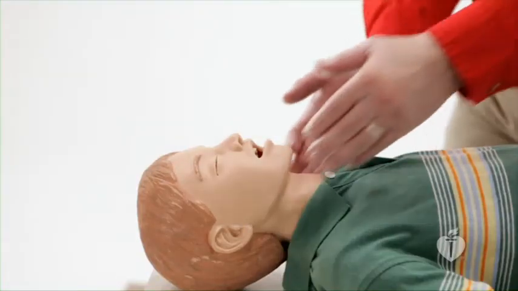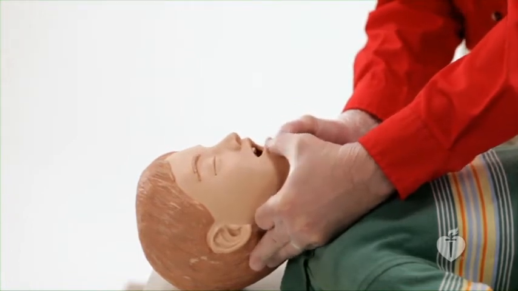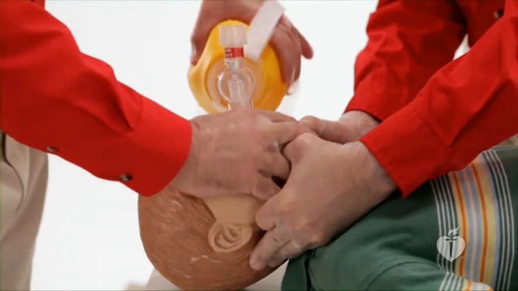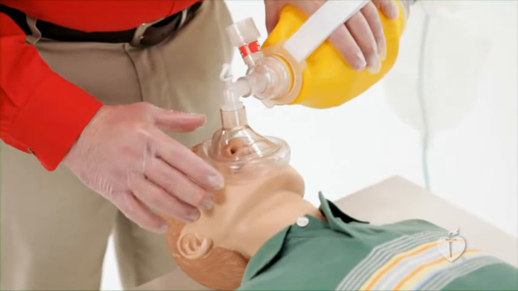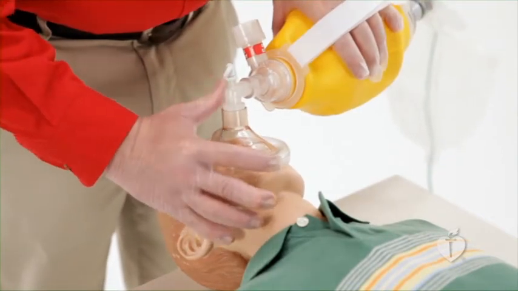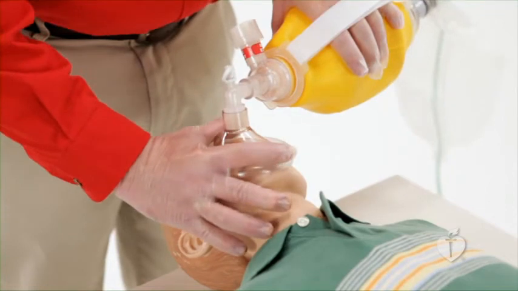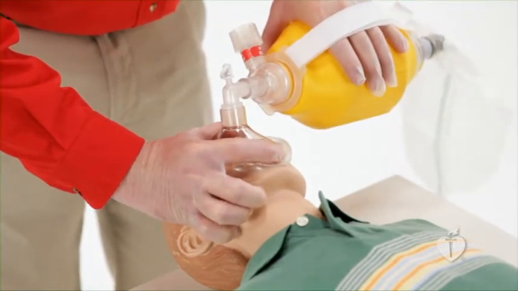If neck or spinal trauma is suspected, attention to simultaneous cervical spine motion restriction is important. To use a bag mask device, position yourself directly above the child's head. Place the mask on the child's face using the bridge of the nose as a guide. Use the thumb and index finger of one hand to make a C to press around the edges of the mask. The remaining fingers of your hand should form an E to lift the jaw and open the airway.